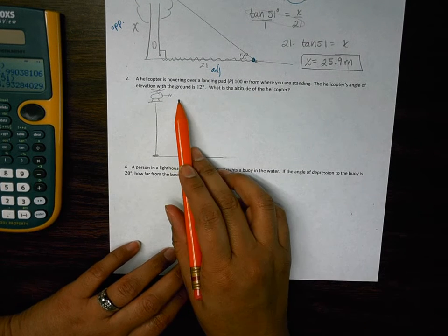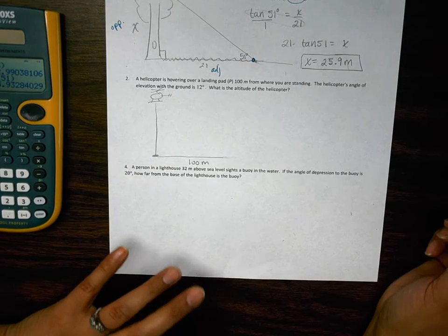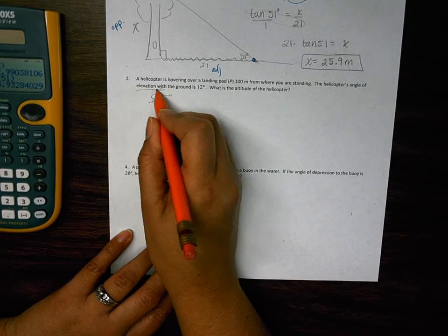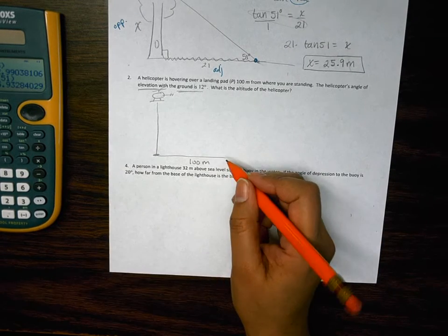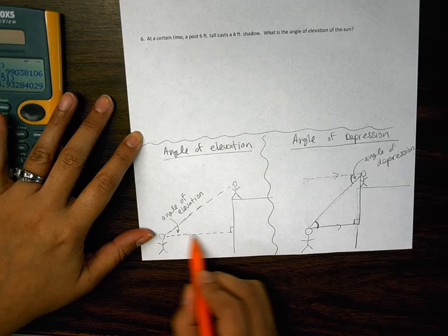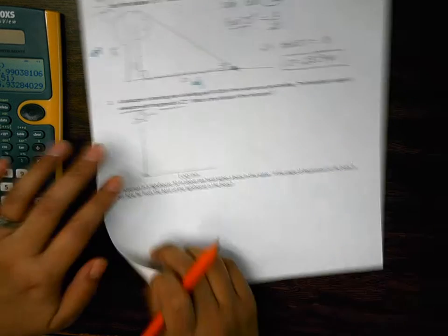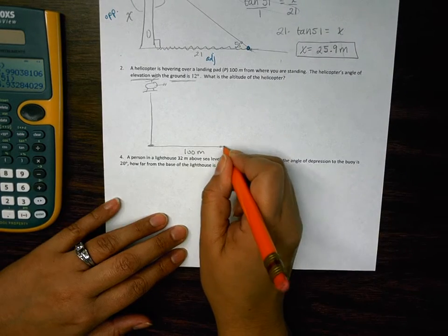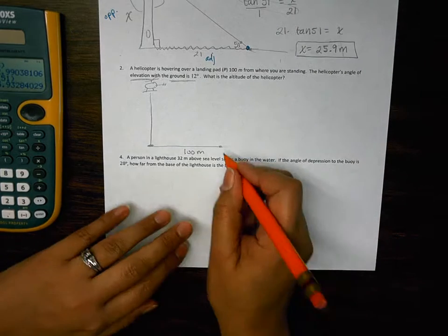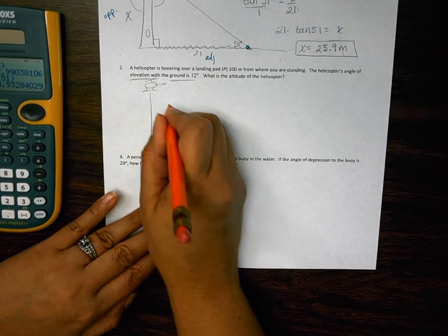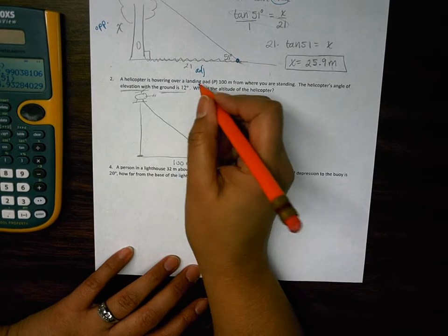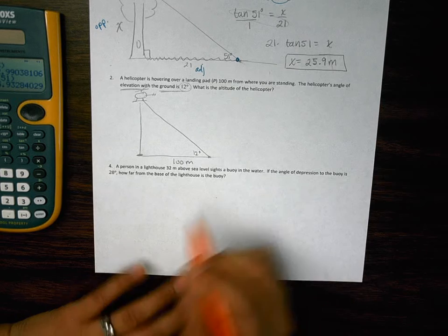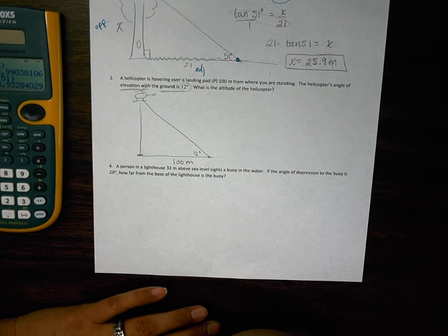Okay, the helicopter's angle of elevation with the ground. That means you are standing here. Now, I know in the picture I showed you earlier, I said it's always going to be from your line of sight. That is still true, but from now on our line of sight will be from the horizontal ground. So from the horizontal ground, looking up to the helicopter, what is the angle of elevation? 12 degrees.